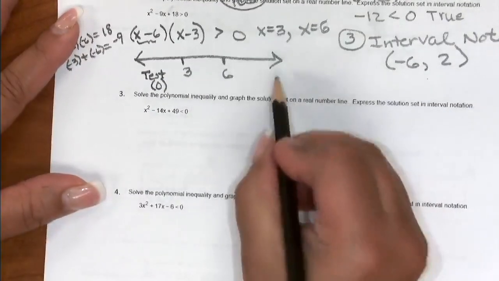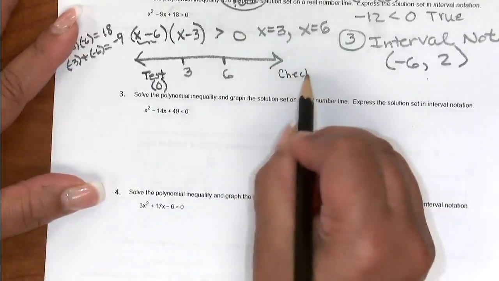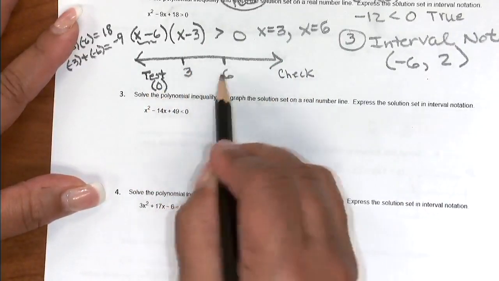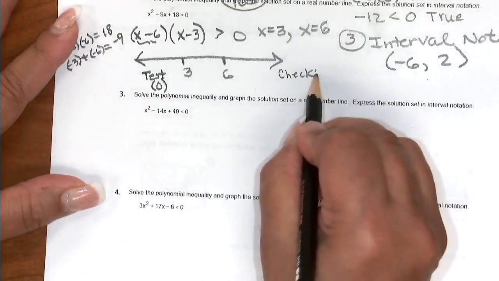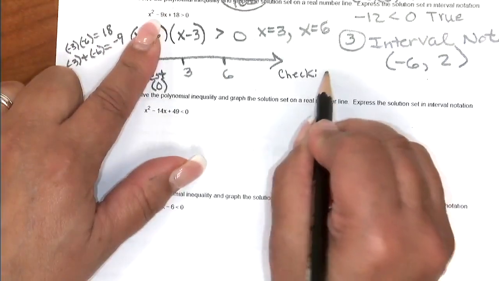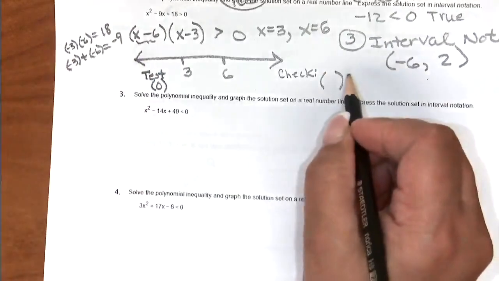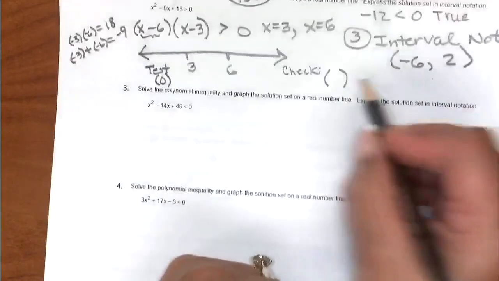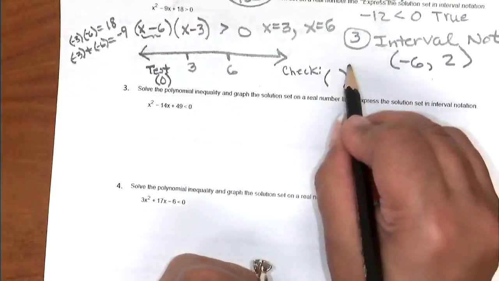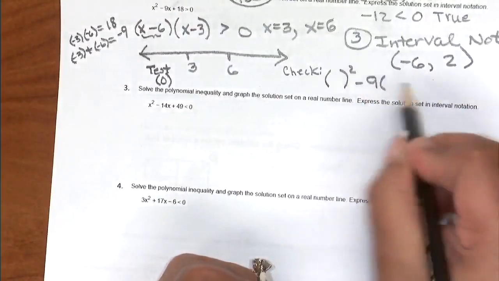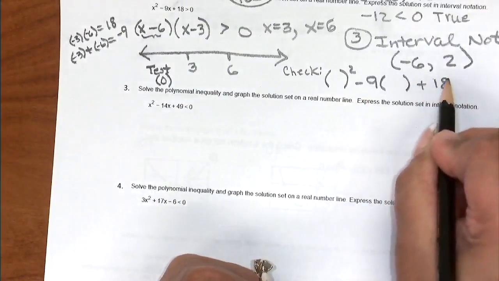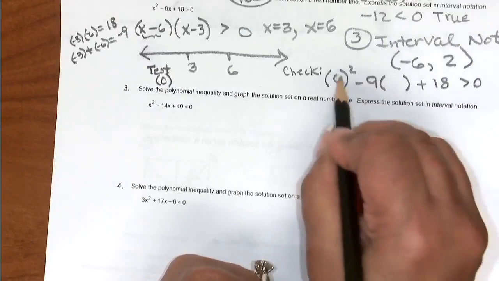I'm going to come over here and check it. This is called a test point. These numbers are called cut points. All right, so let's see. Go in the original. You're supposed to check it in the original because what if you made a mistake when you factored? Then checking is not going to do you any good. So this went x squared minus 9x. I'm copying the problem in the original form. Okay, we're plugging in. See how easy that is?